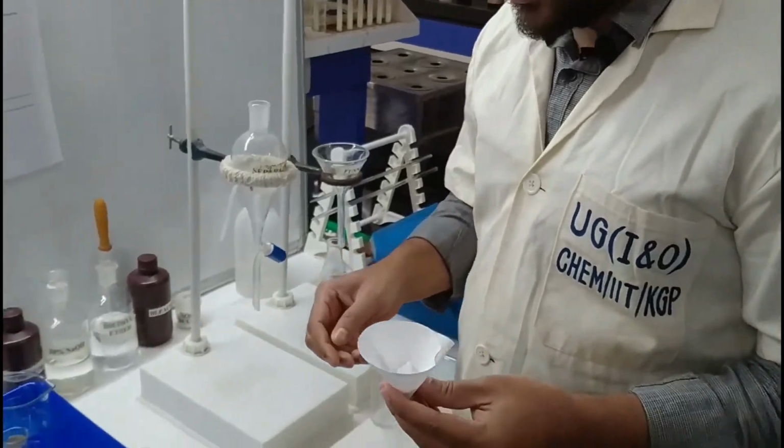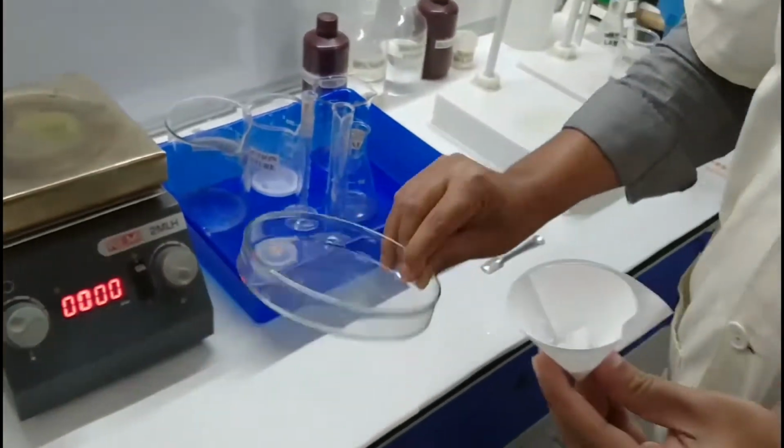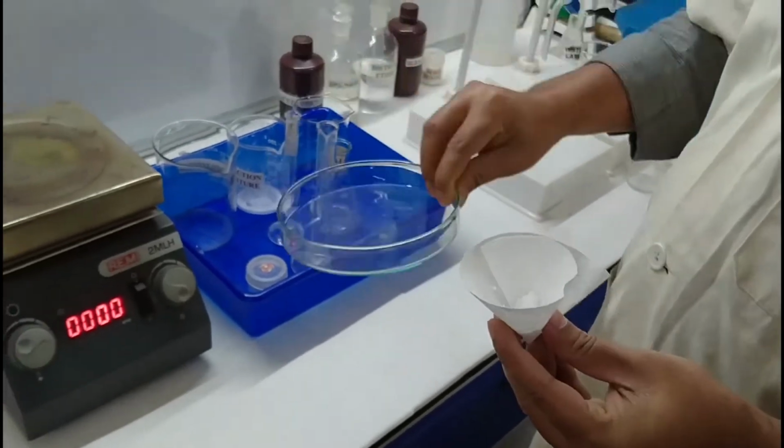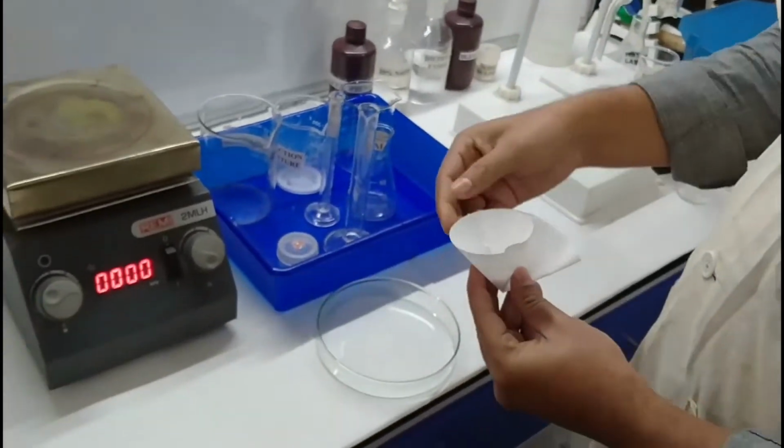Okay, so I am going to take the weight of this one. This is the petri dish. Using this, I am going to dry it.